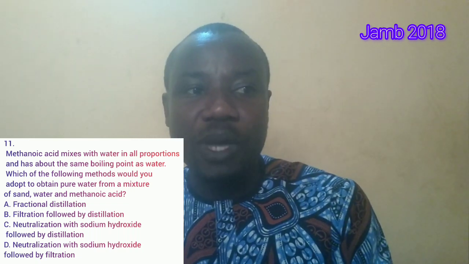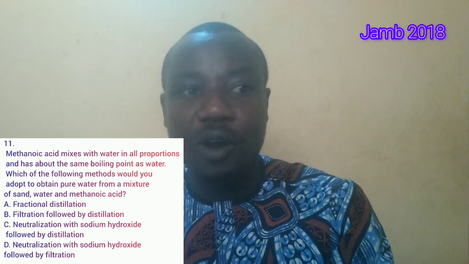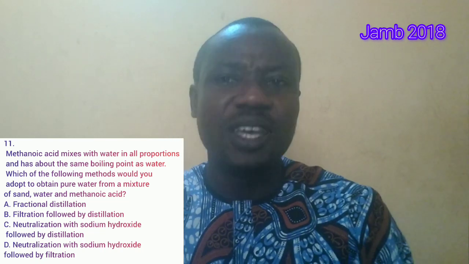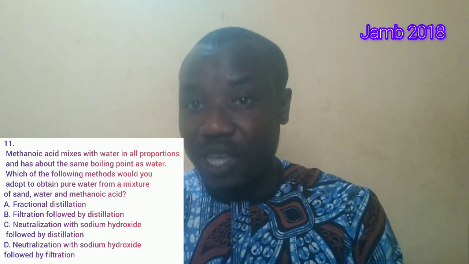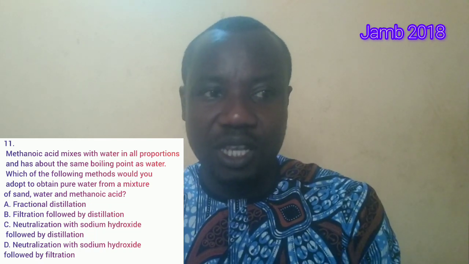Which of the following methods will you adopt to obtain pure water from a mixture of sand, water, and methanoic acid? What you want to get here is water. Now, if somebody says fractional distillation, something that has almost the same boiling point, you can't use fractional distillation. It's when they are slightly different in their boiling point that you use fractional distillation.